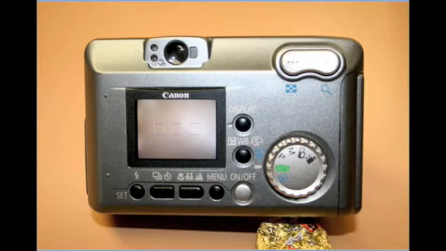After I've taken several pictures, I may want to take a look at all my pictures. So I'm going to have to turn the dial so that this little blue arrow lines up with the white line. And once those are lined up, then I can go forward and back with these two buttons here and see all of my pictures.